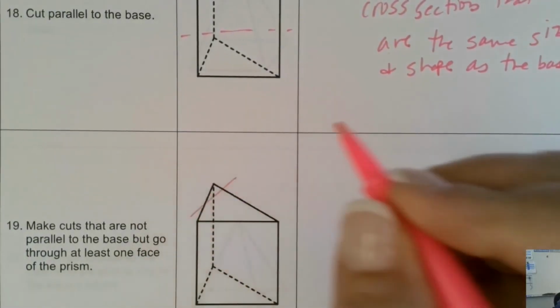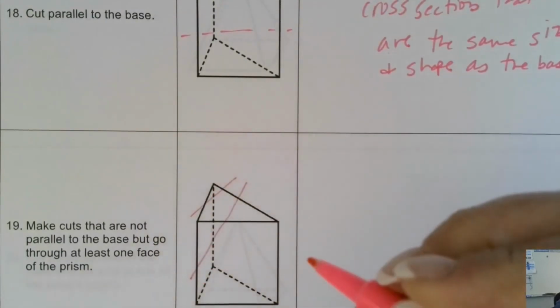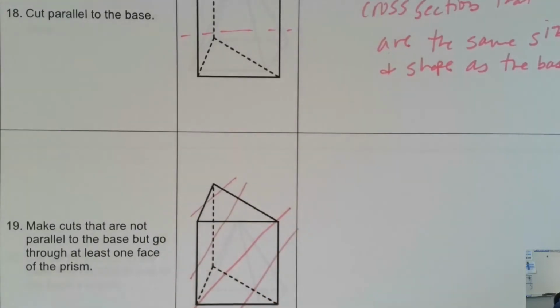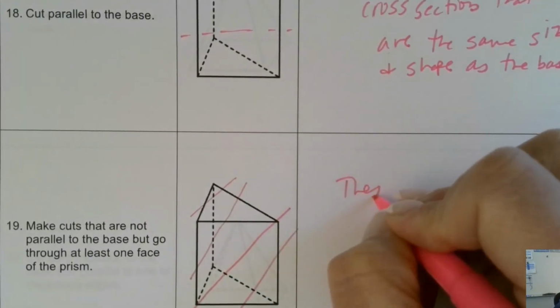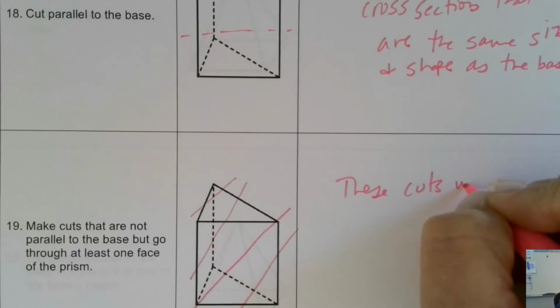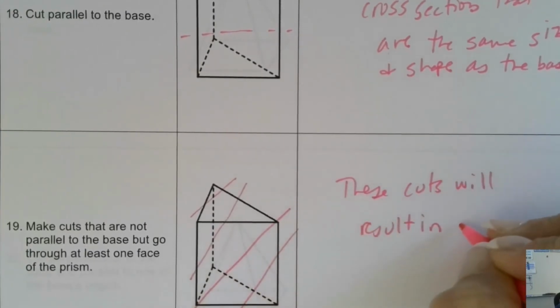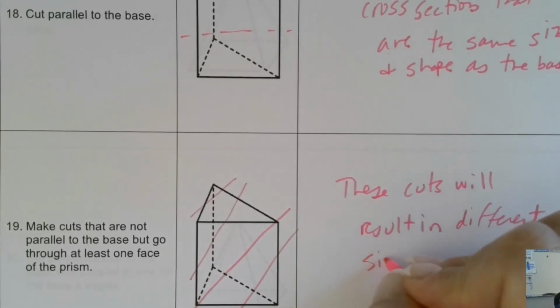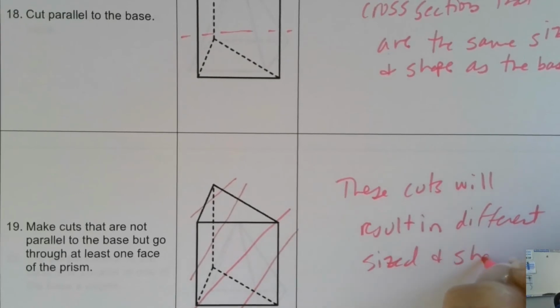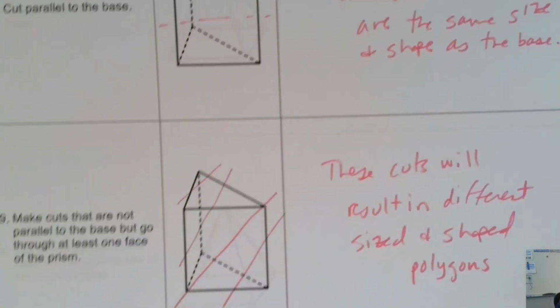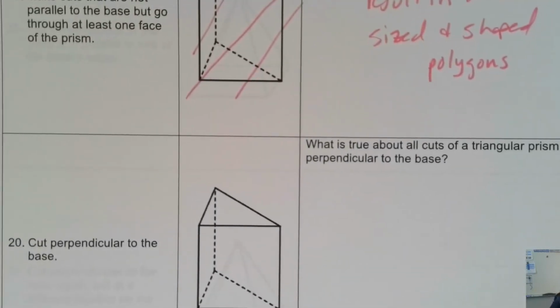Okay, so we can do lots of different kinds. Okay, these cuts will result in different sized and shaped polygons.